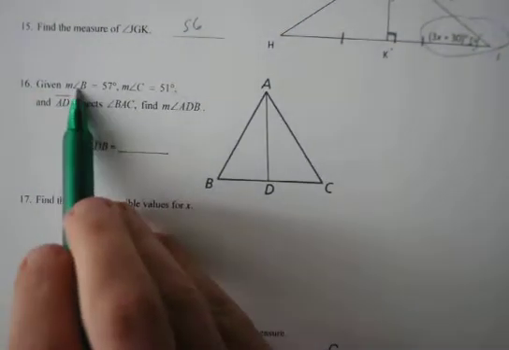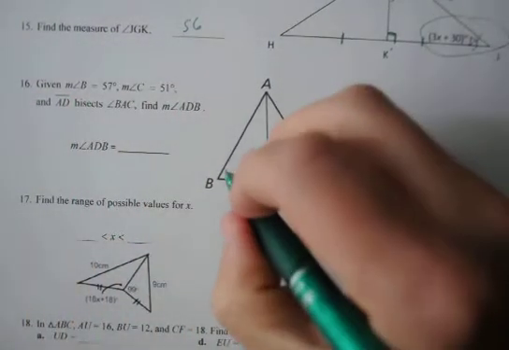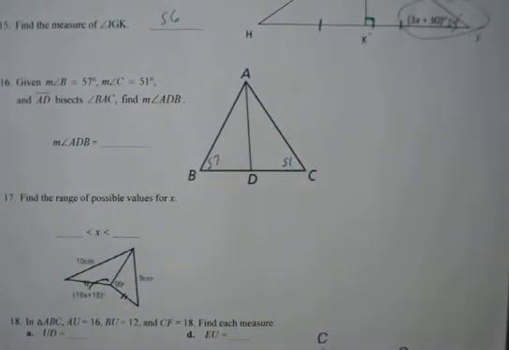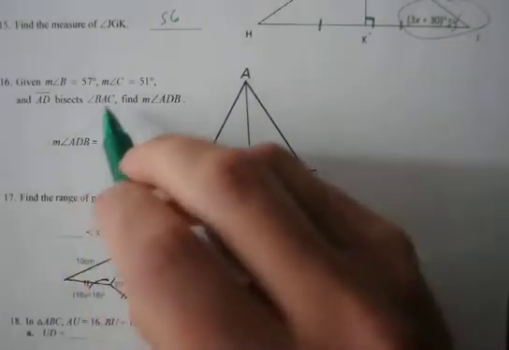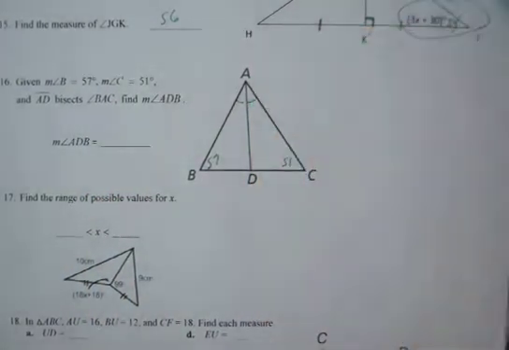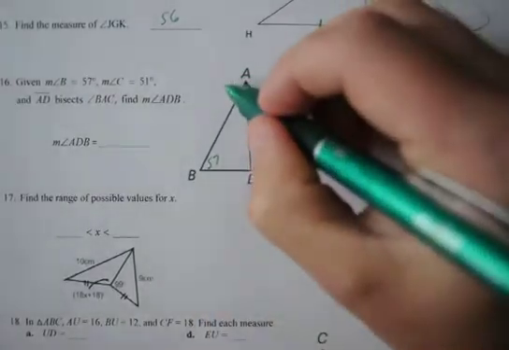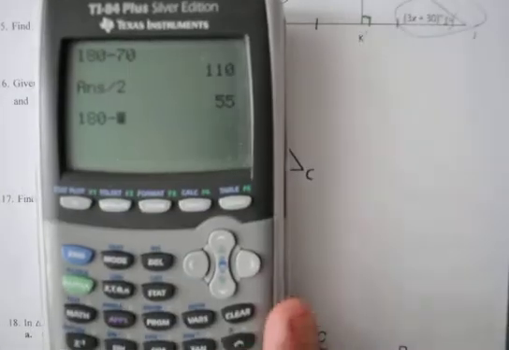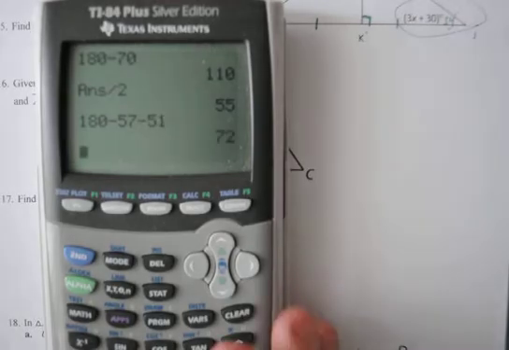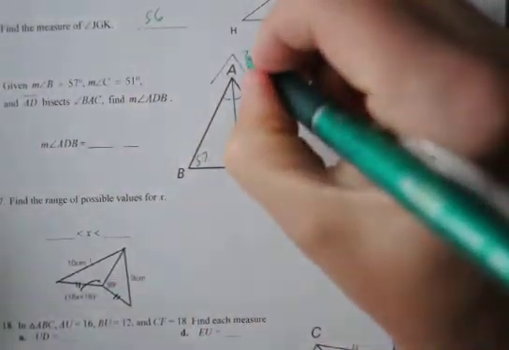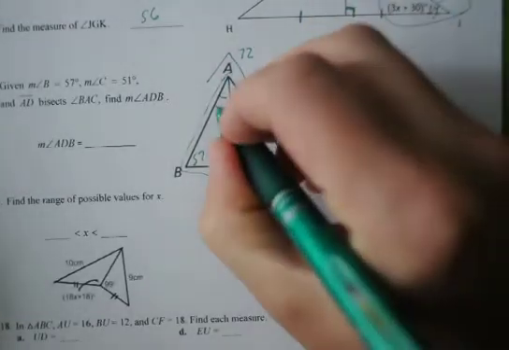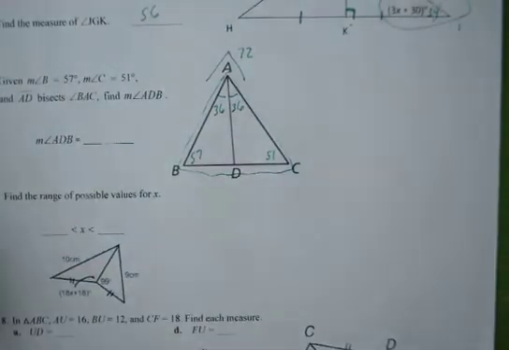Next, it says given B is 57. We'll go ahead and label that. And C is 51. And AD bisects, so this is being bisected. These two angles are the same. Let's go ahead and figure out what that angle has to be. So using 180 degrees, 57 and 51, 72. So this angle has to be 72 using this triangle right here, which makes these both 36 and 36 because it's bisected.